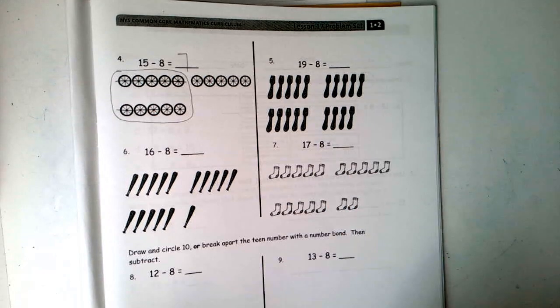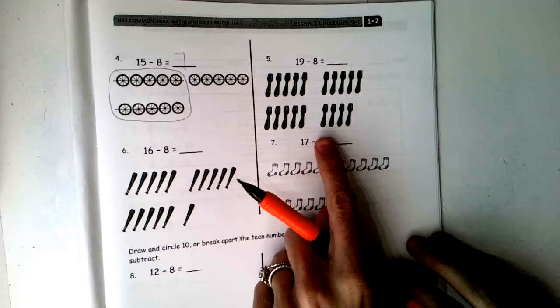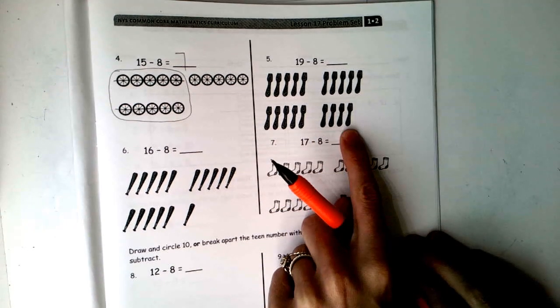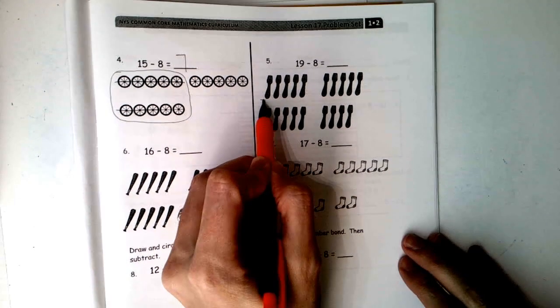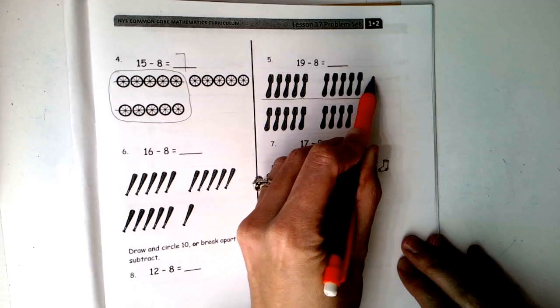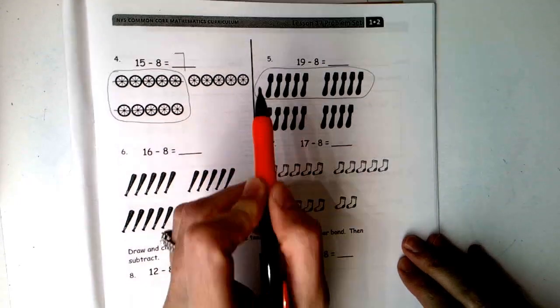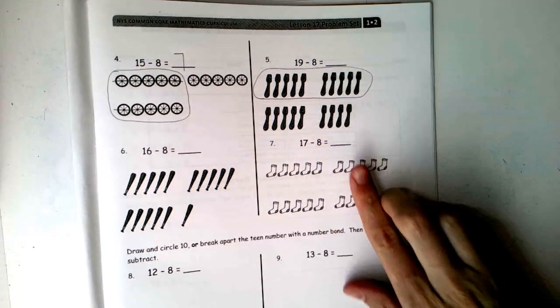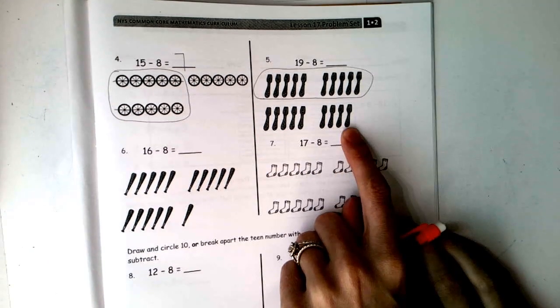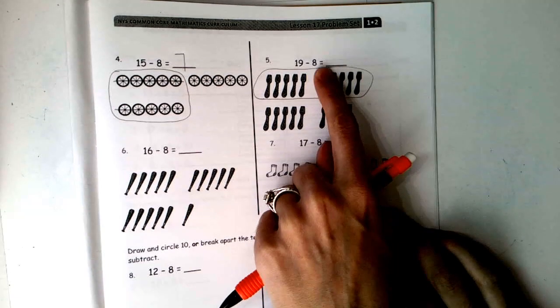Same thing. Let's circle 10. Make sure you count because look, we have a set of forks here that's only 4 of them. We need to circle 10. There's some 5 and 5 makes 10. We are doing 19 take away 8. So they did 10 and 9. We are going to take away 8.